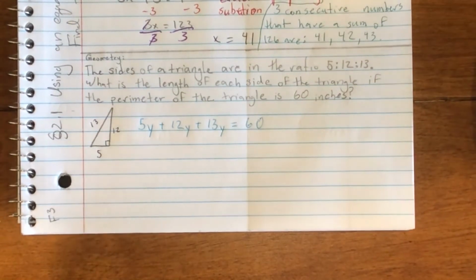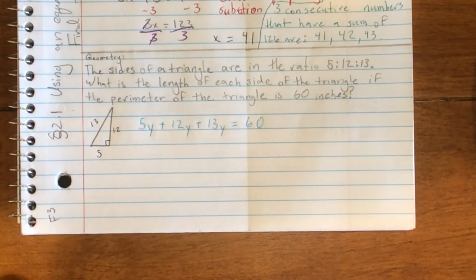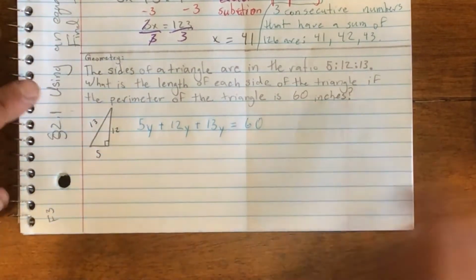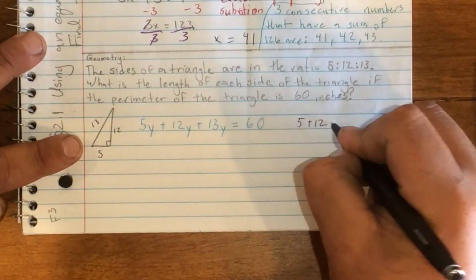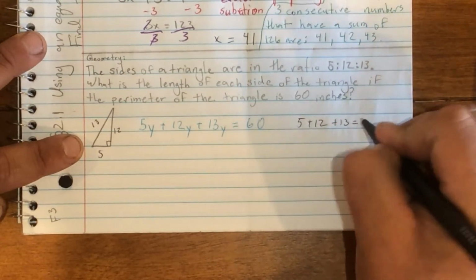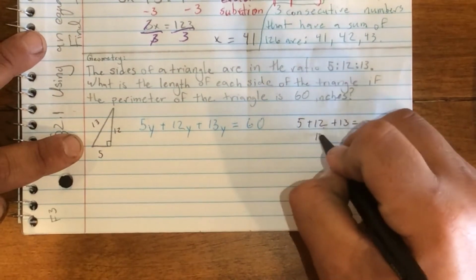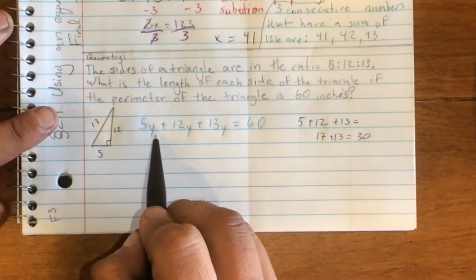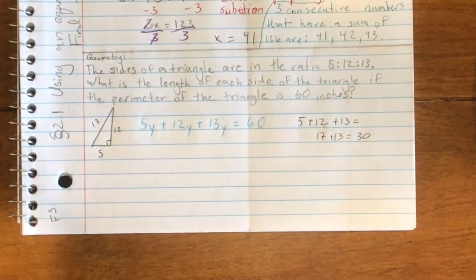All right, cool. So we're going to use Y to figure out how big or how small we need to make it in order to be 60, because it's not going to be this. Well, it technically could be. But if we did 5 plus 12 plus 13, 5 plus 12 would be 17, plus 13 would equal 30. So if Y was 1, this would be 30. But we can't use that.